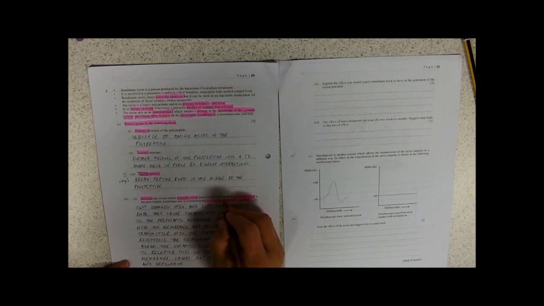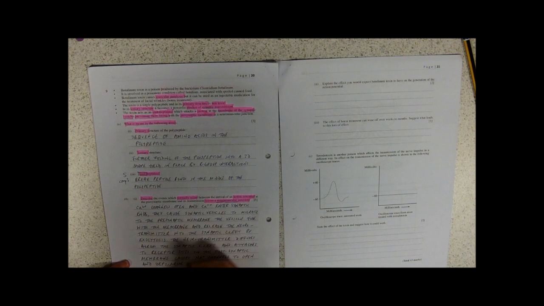And it's that that causes sodium ion channels to open and depolarize. Now, what are we depolarizing? We're at a neuromuscular junction, so we depolarize the muscle cell.